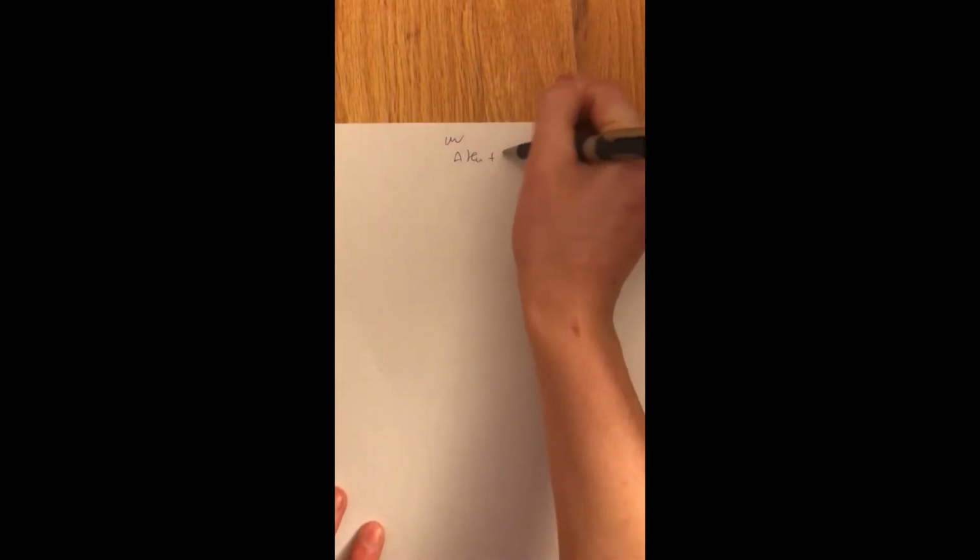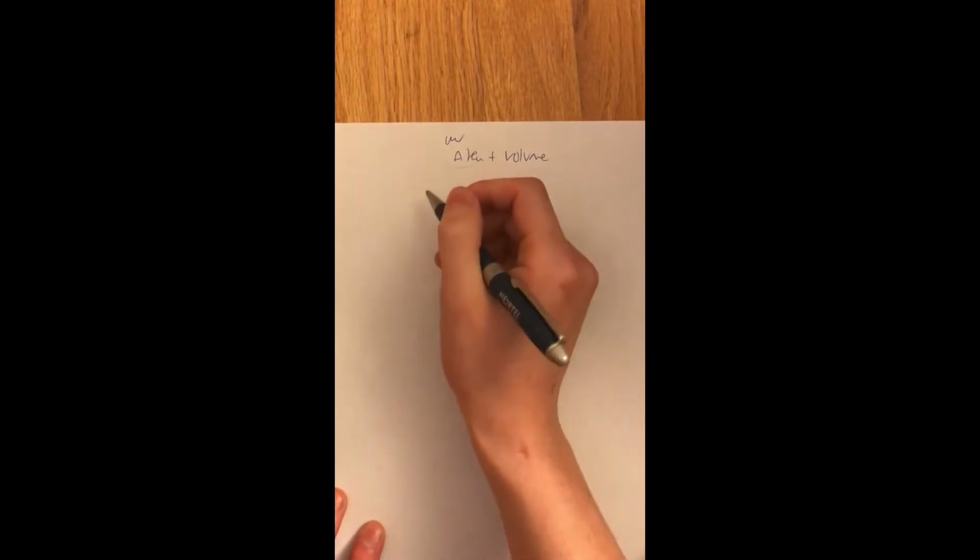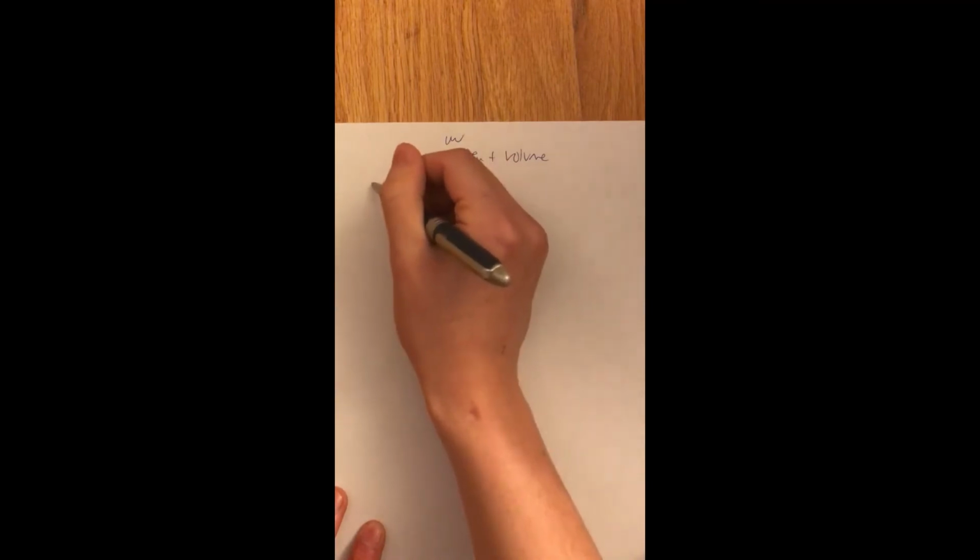Okay, so this is going to be a brief lesson on area and volume, right? Just area plus volume. And then right after that, we're going to jump into our free response question. So the first question you have to ask is, how do you find the area of a curve?